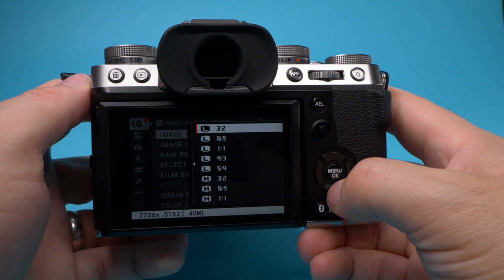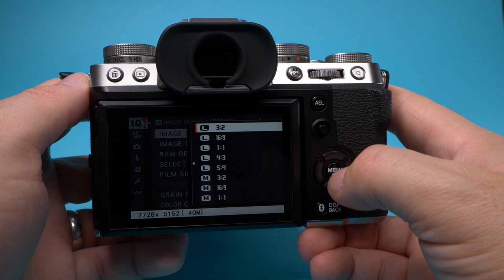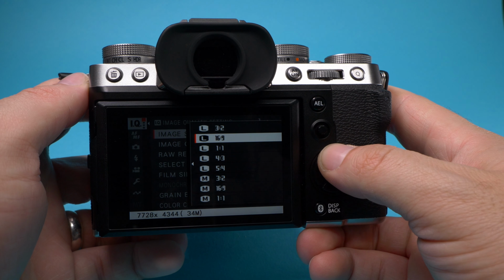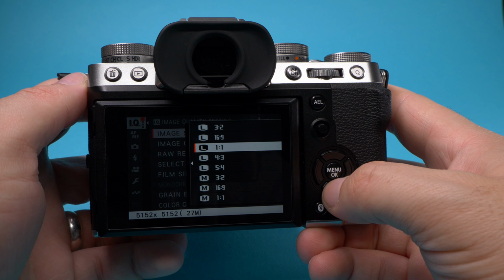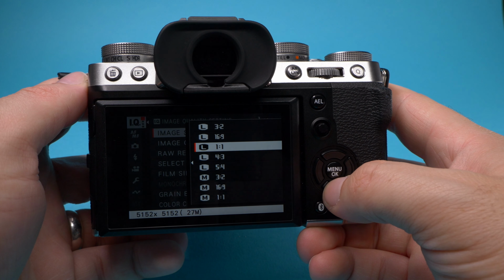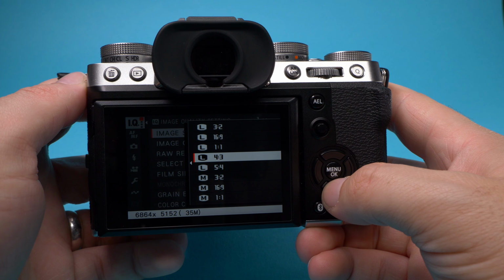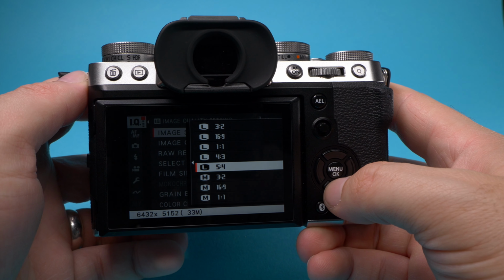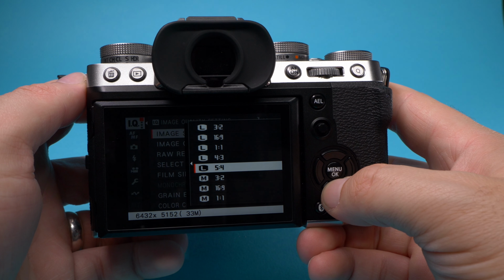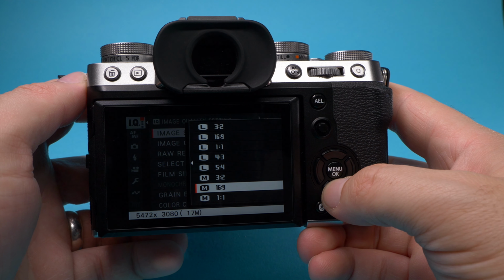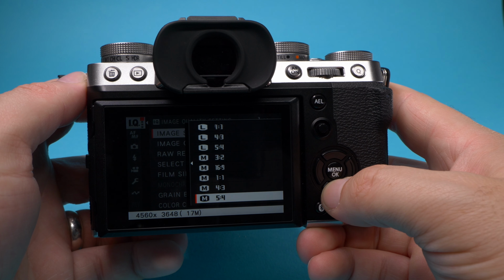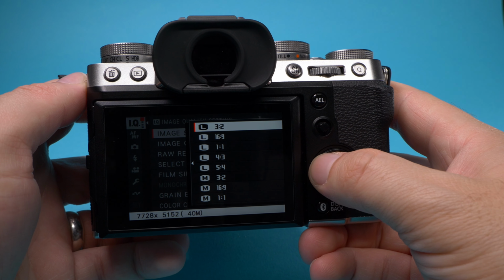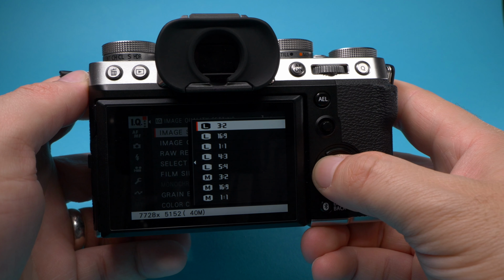So the highest amount you're getting is the full sensor kind of readout there, 3:2, 16:9 is dropping down to 34 from 40, 27 megapixels in a 1:1 ratio, 35 megapixels in a 4:3, and 33 megapixels in a 5:4. And the others will drop down as well accordingly to their size. Okay, let's step out of this and go to another menu.